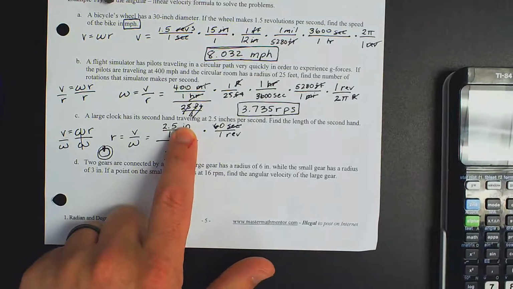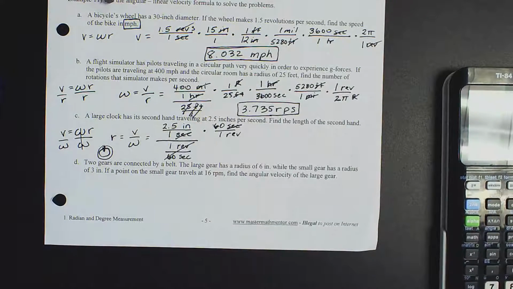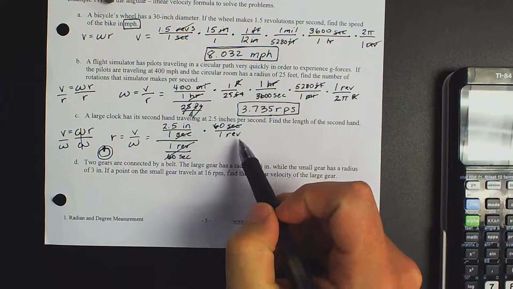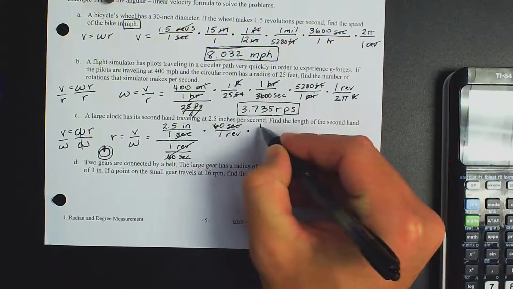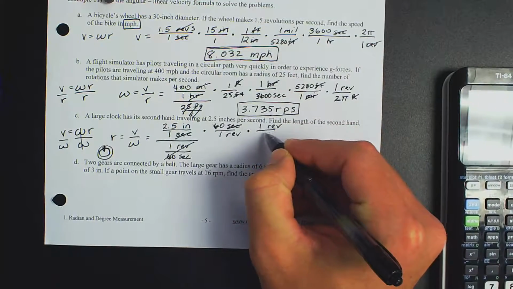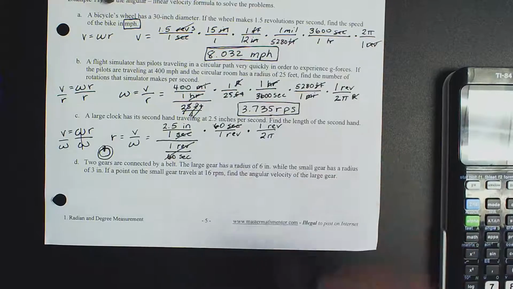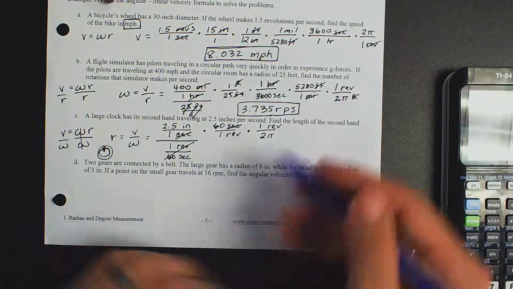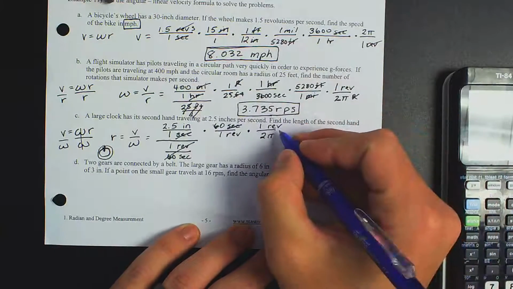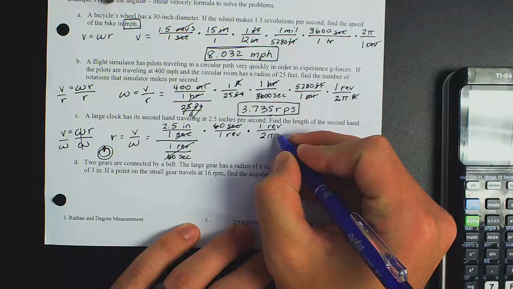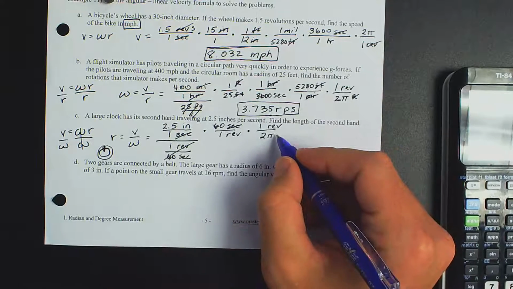And inches is what we want. That's a linear unit. But we need to get rid of this rev. The way we get rid of the rev is to multiply all of this by 1 rev over 2 pi. And I know some of you may be thinking, wouldn't the radian be there?